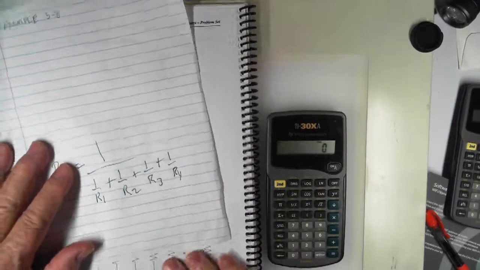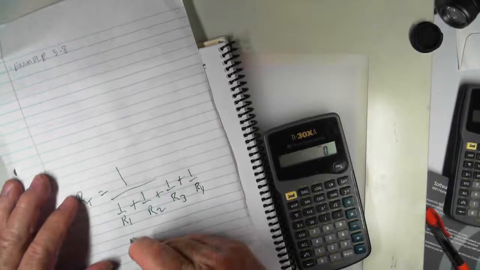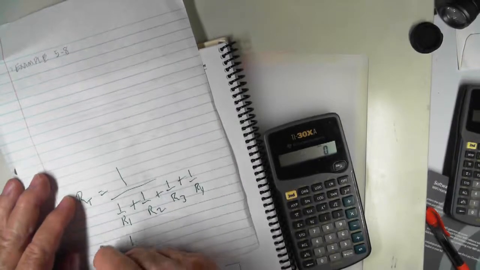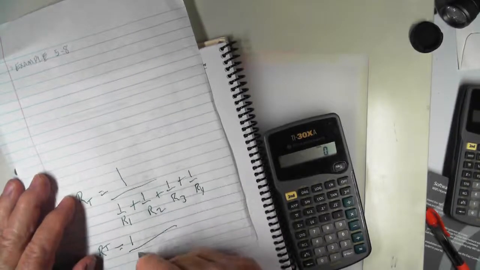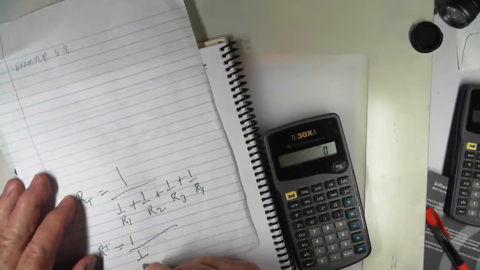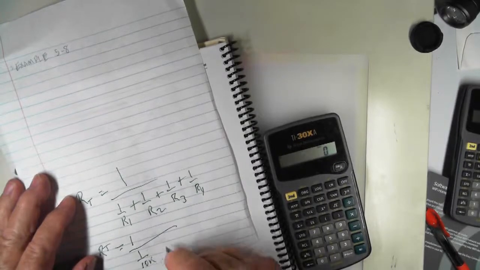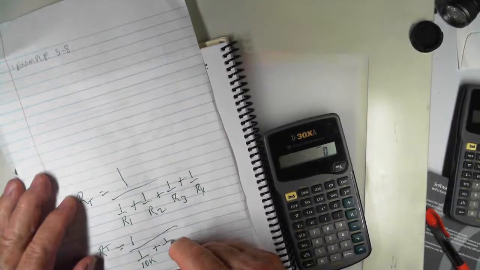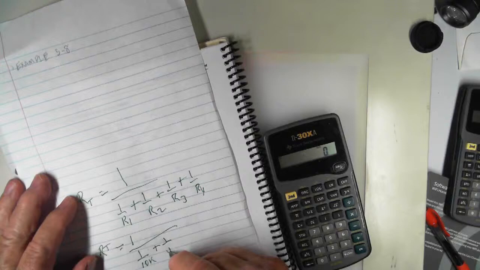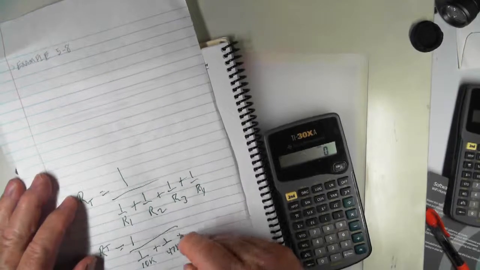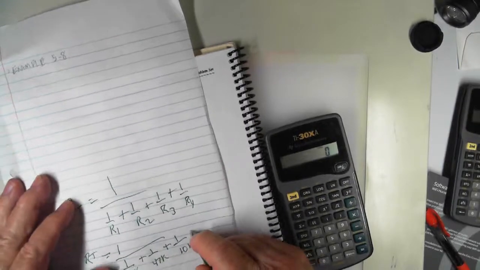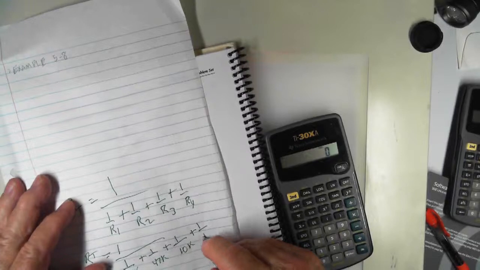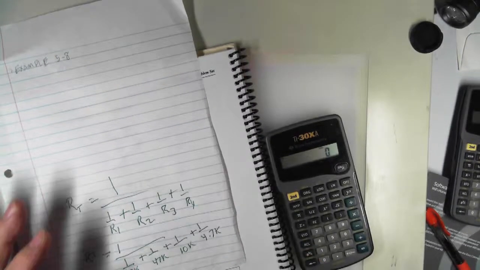And in this case, R1 was 10K, so now in my formula RT equals 1 over 10K plus 1 over 47K plus 1 over 10K plus 1 over 4.7K. Now let's work that out on our calculator.